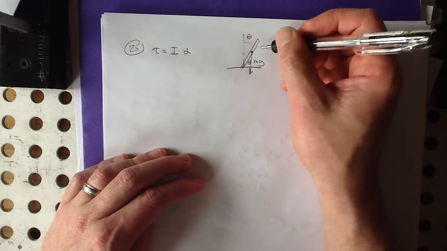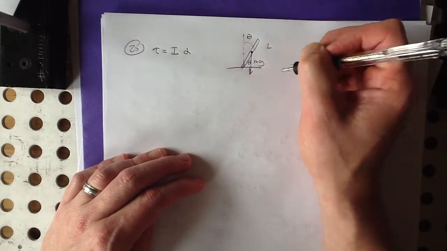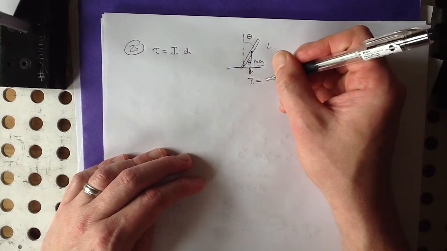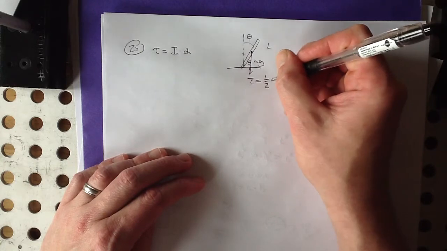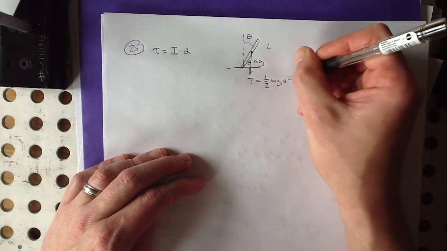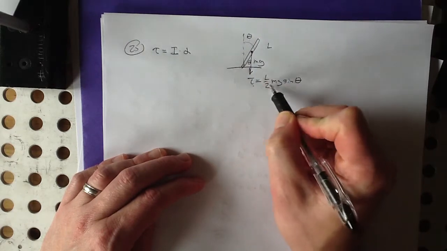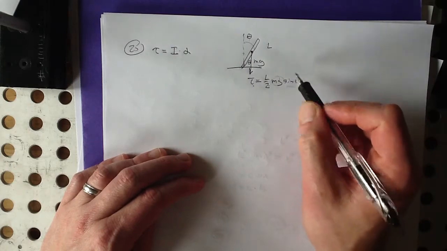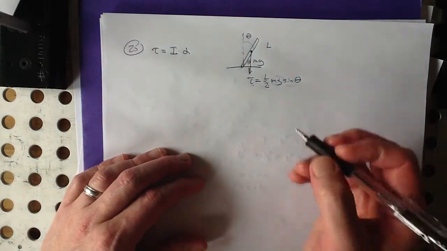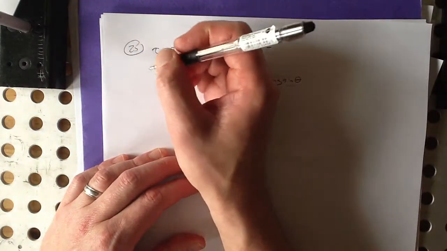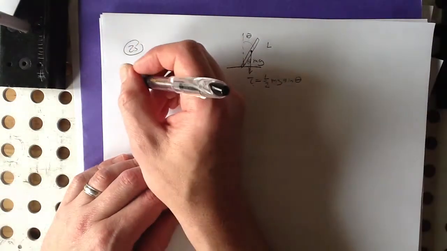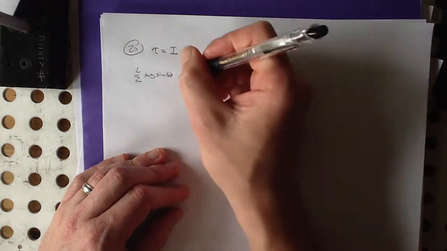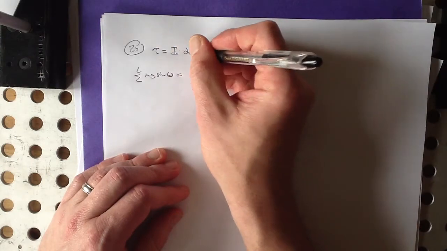So if that distance of the bar were L, then the torque here would be equal to L over 2 mg sine theta, right? Because torque is equal to force times radius where it's acting, times the sine of theta. It's not 90 degrees here, and it's changing. So I plug that in over here. And so that means L over 2 mg sine theta is equal to I times angular acceleration.